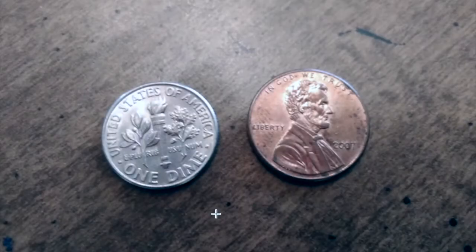How much is this? This is a dime. I can see D-I-M-E. It is very little. Dime, so that's 10 cents. And this is a penny.